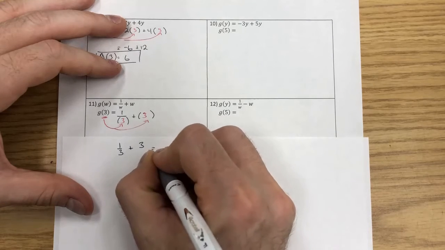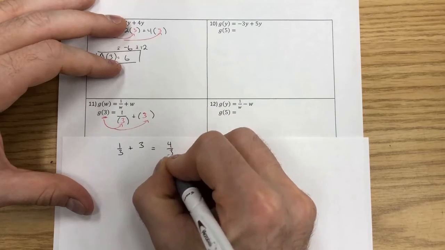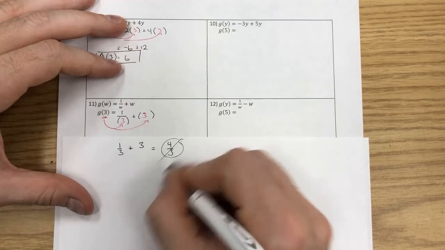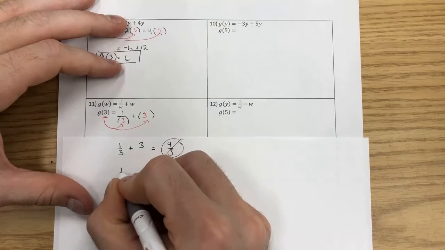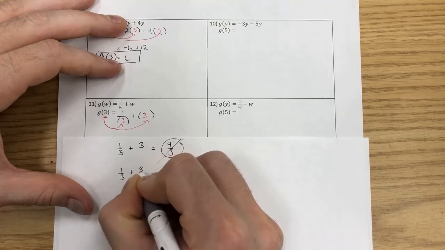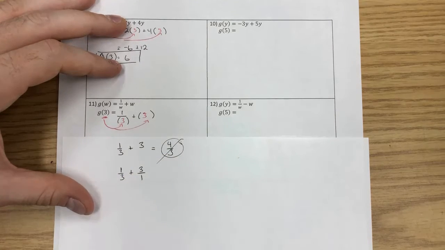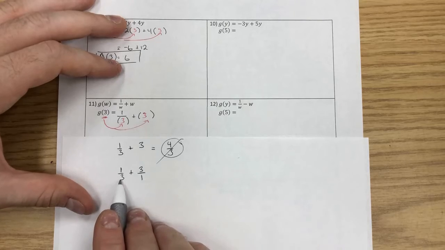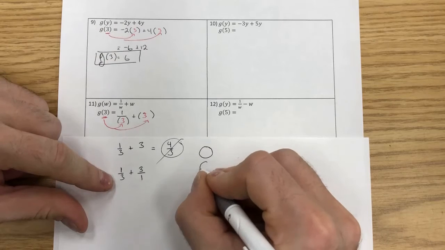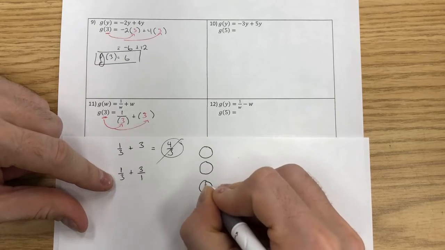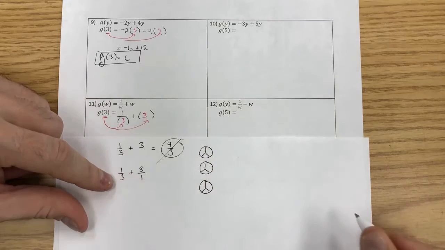Oftentimes what students will try and do is they'll say, okay, 1 plus 3 is 4, and they'll get 4/3, and that, we know, cannot work. What we have to do instead is we have to take that 1/3 and somehow convert the 3, which currently is in a whole unit. I need to split it up into thirds. And so, albeit the visual way is to take those 3 units and literally carve them into 3 slices each and count them, there's an easier way.